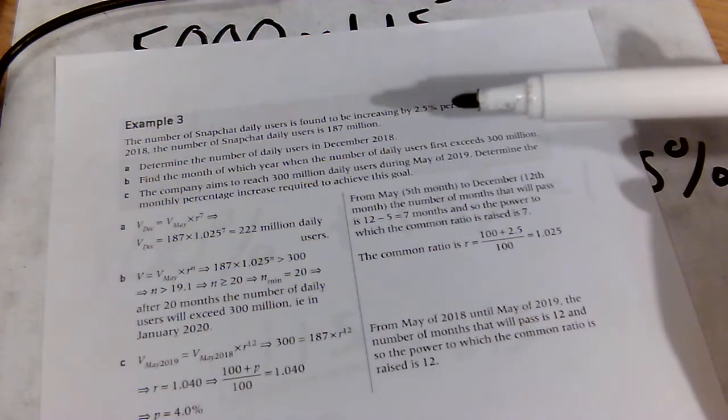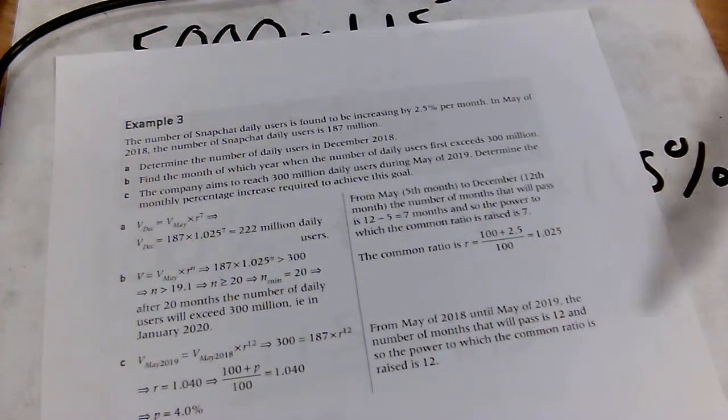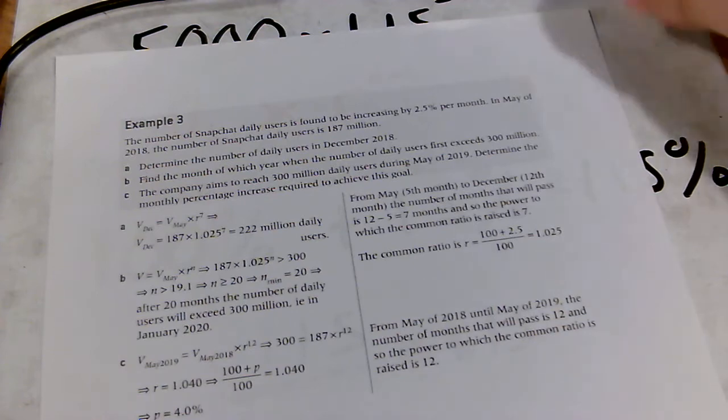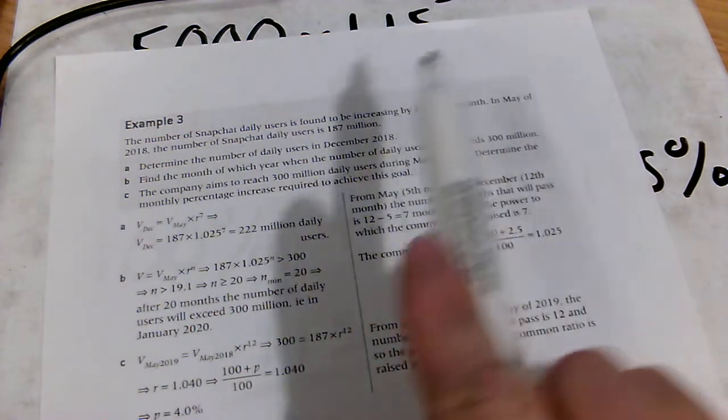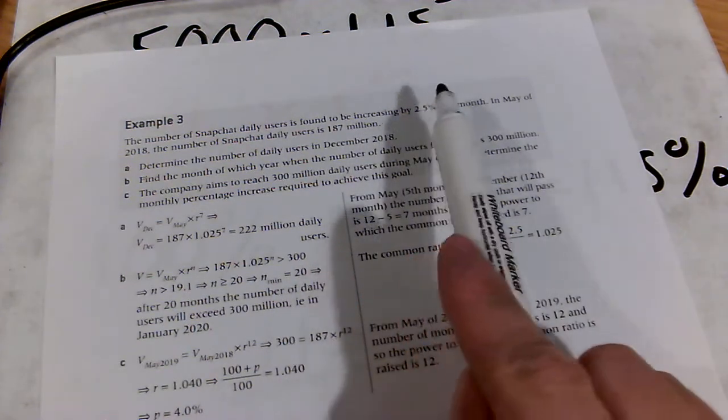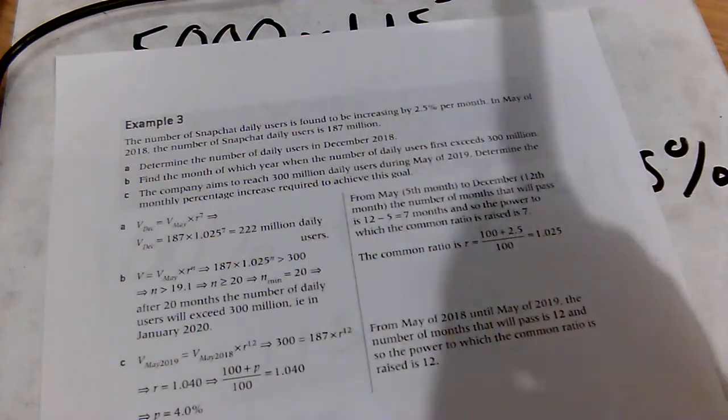So I sometimes get confused with these. You've got to be careful with how many times the ratio needs to be applied in this question. So we're starting off in May, and we're trying to work out the number of users in December, and it says every month you get an increase of 2.5%.